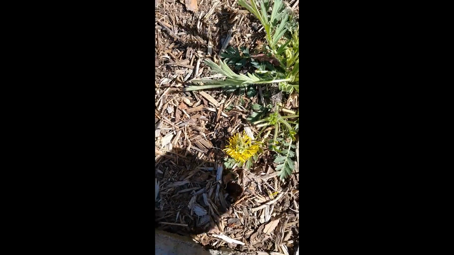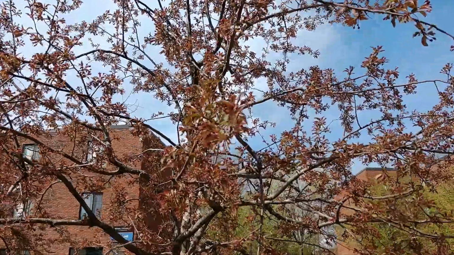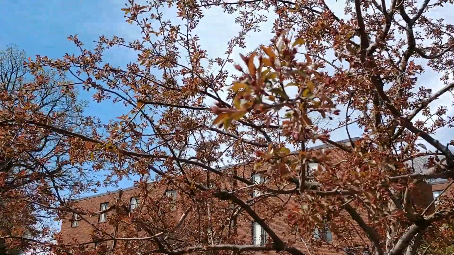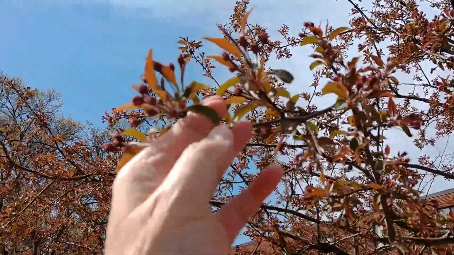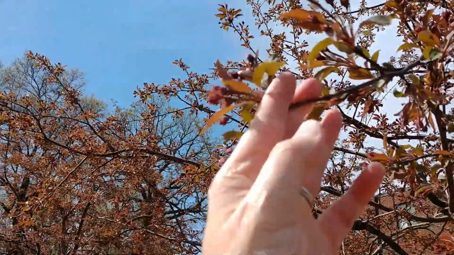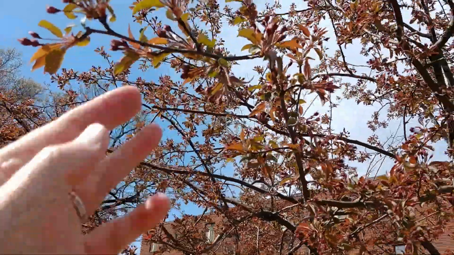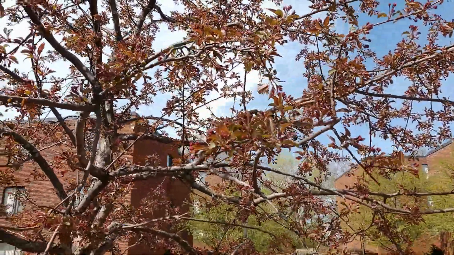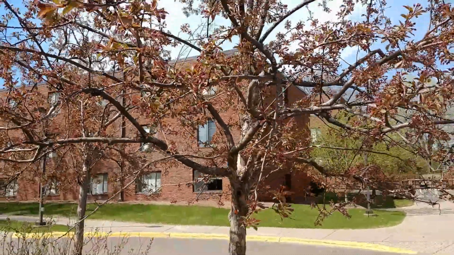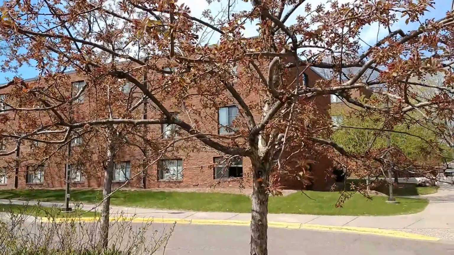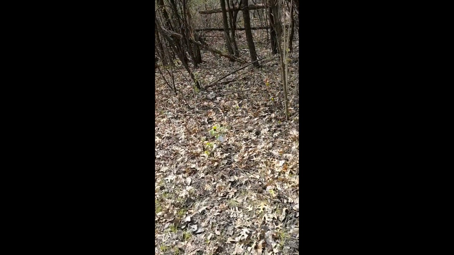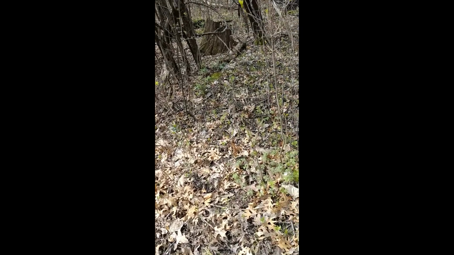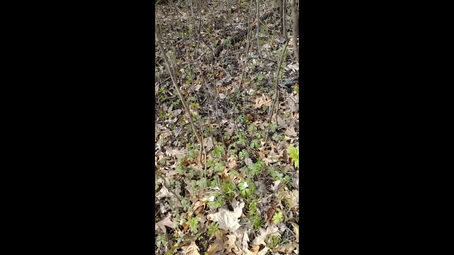Okay. So once again, here are these trees, and these are flowering crab apple trees, and they are just about to bust open in beautiful red blooms. So in about a week, this tree is just going to be amazing. There's a little low spot on this trail that's a little bit swampy, and this is where I typically find ferns. And I haven't seen any yet, but I have seen these pretty little white flowers.